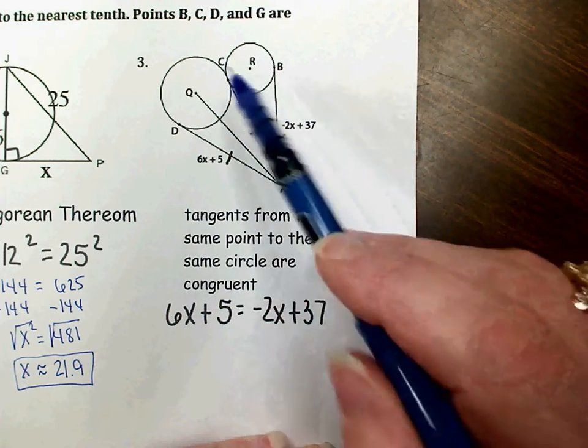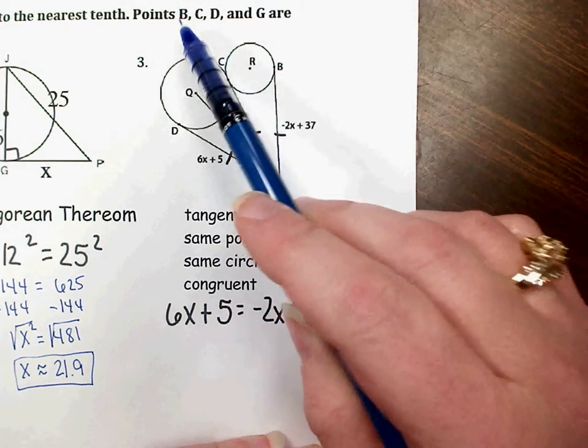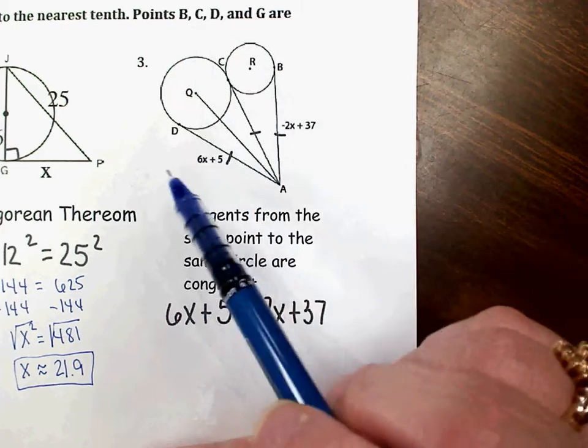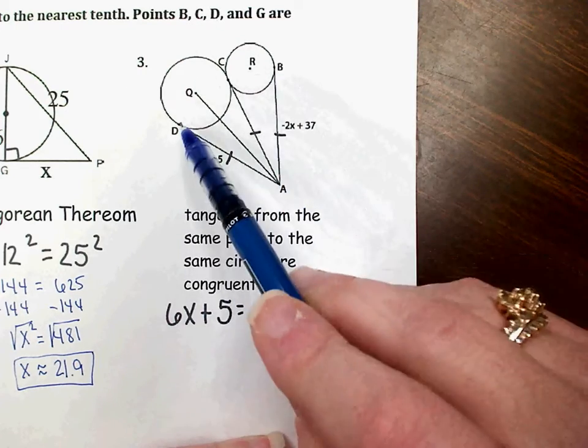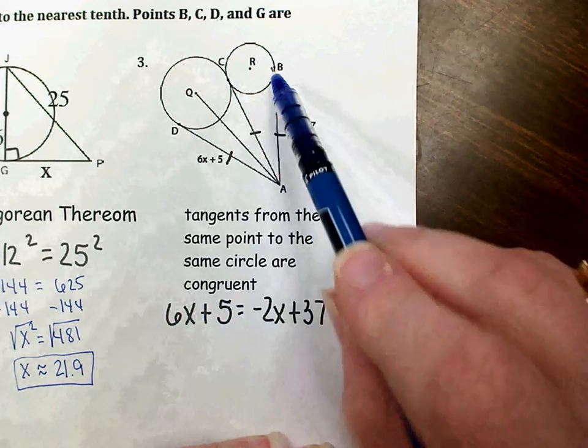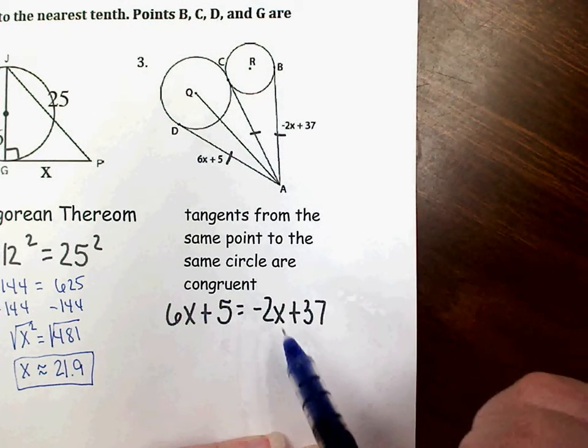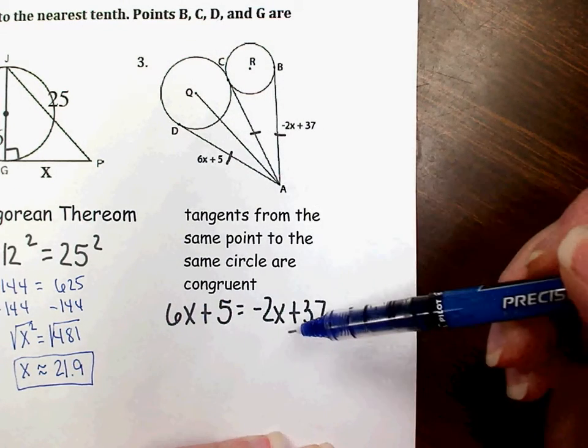For number 3, we are told in our directions that points B, C, and D are points of tangency. So all of these points are points of tangency. So we have a total of 3 tangent lines that are drawn from point A.